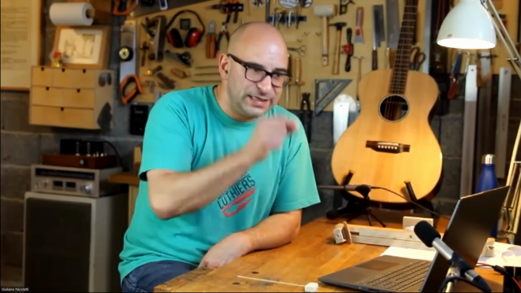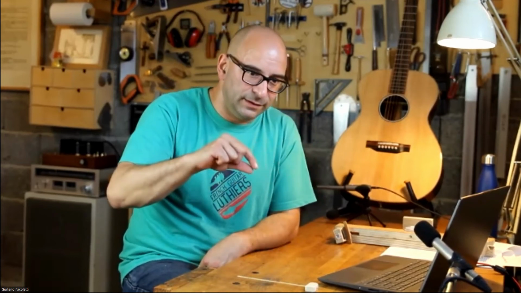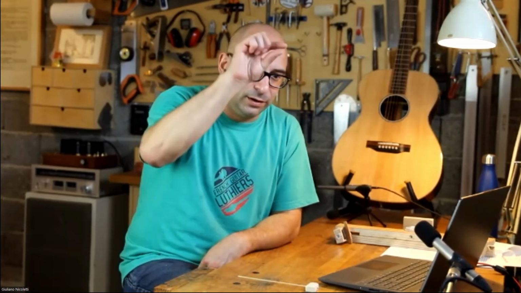Compliance is good, but the fact that you just cut this small channel on the edge of the soundboard makes the rest of the soundboard very thick and quite heavy.